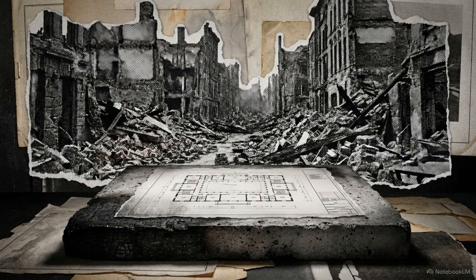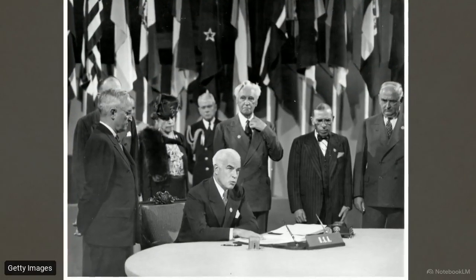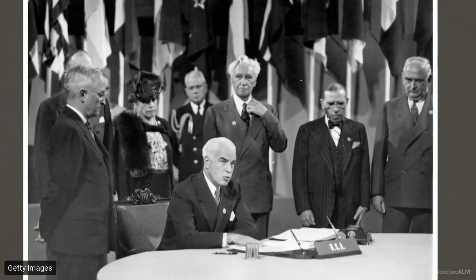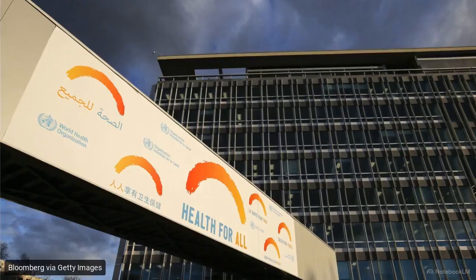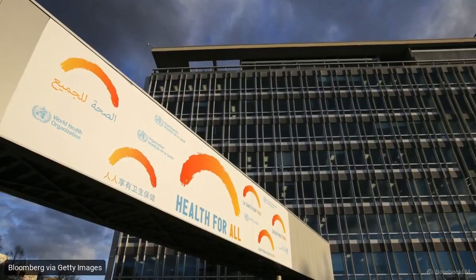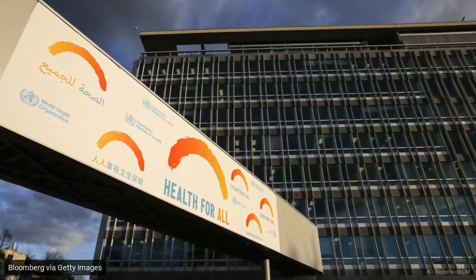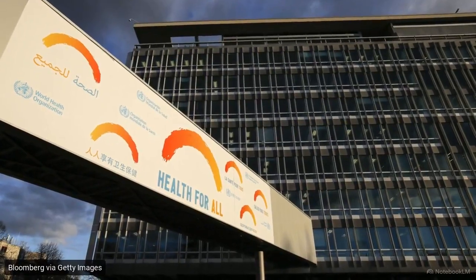Yet, from the immediate ruins of the Second World War, a new structure was built. The United Nations absorbed the League's lessons, notably integrating the United States to fix its predecessor's greatest vulnerability. While the political authority of the League dissolved, its humanitarian organs survived. The health organization simply evolved into the World Health Organization.